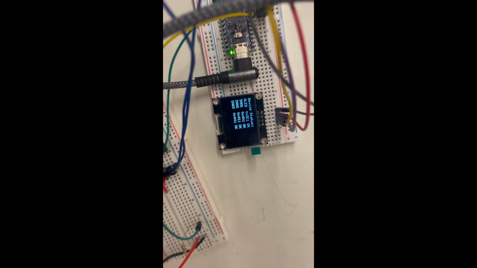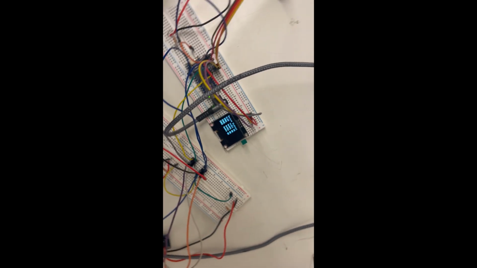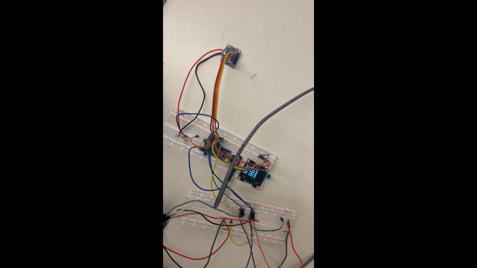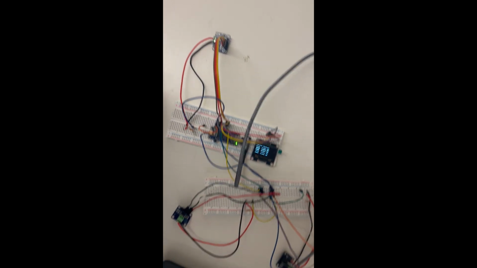As you can see here, the check device function is working, and so there's communication between the OLED and all three sensors, and each one of their addresses is displayed right here. With this, we'll be able to test the current in 3 different parts of our system.